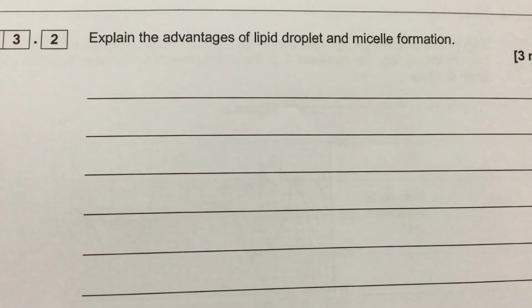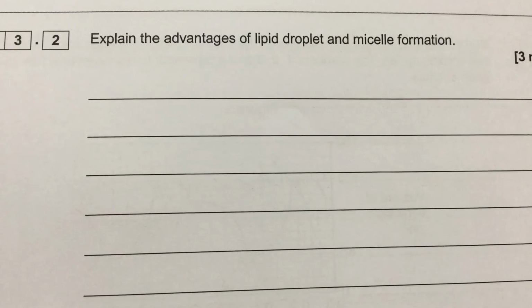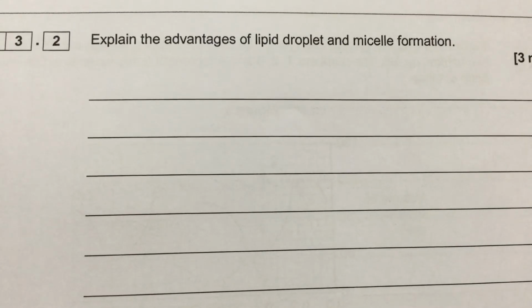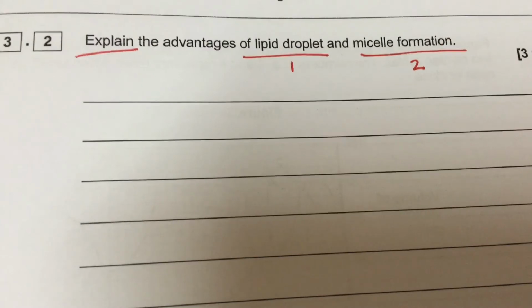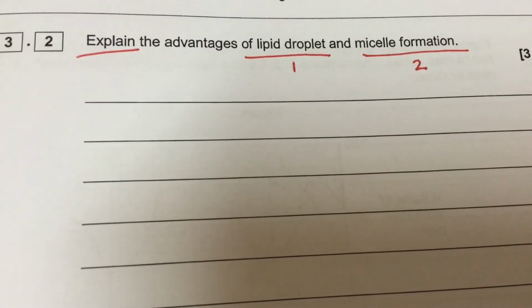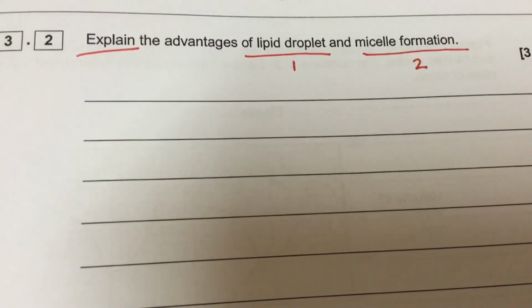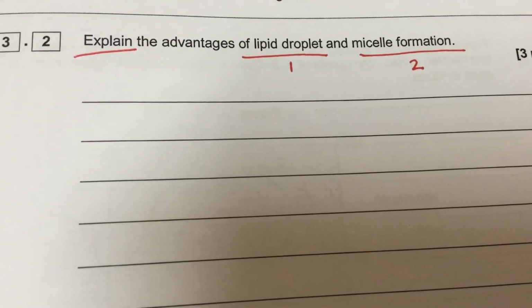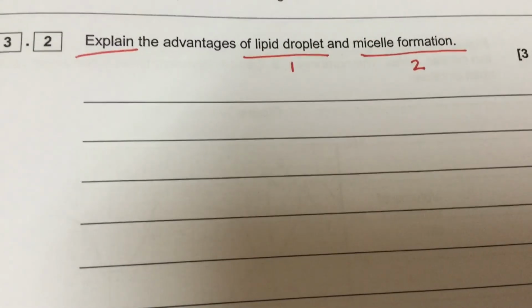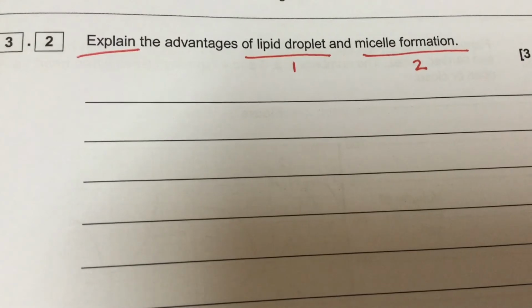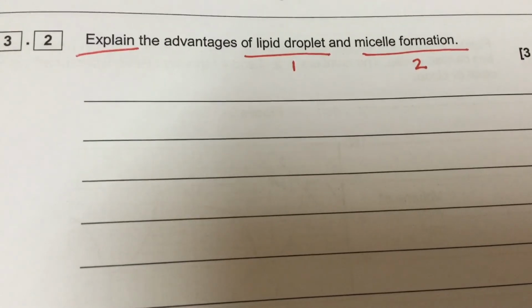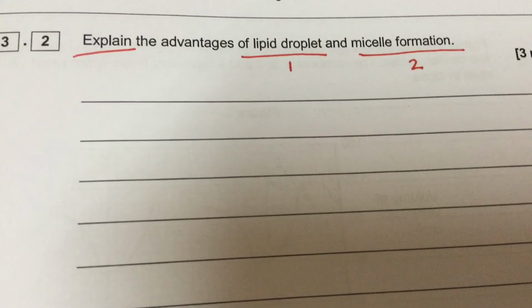The next question says, explain the advantages of lipid droplet and micelle formation. In other words, why do we make lipid droplets and why do we make micelles? 2 questions and only 3 marks. It shouldn't be too difficult. Take a minute to break the question down into its constituent parts.